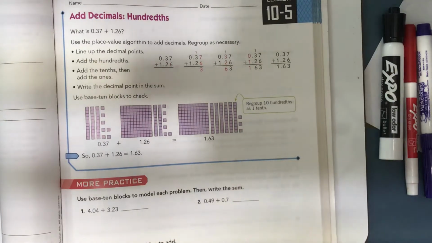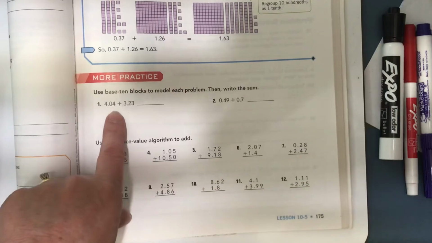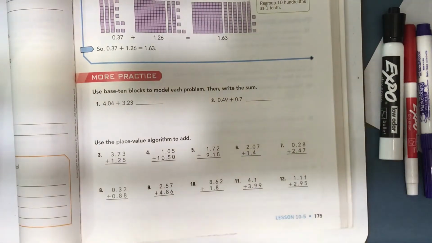When you add decimals, the most important thing to remember is to line up your numbers by the decimal points, or to align them. This is really just like when you have added money in the past. So on number 1, we have 4 and 4. I'm on page 175. I'm going to do 2 examples on here and then go to 176, which is the page you'll be doing. Number 1 says 4 and 4 hundredths plus 3 and 23 hundredths.